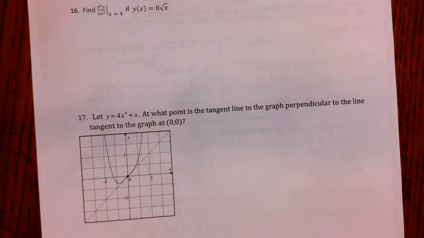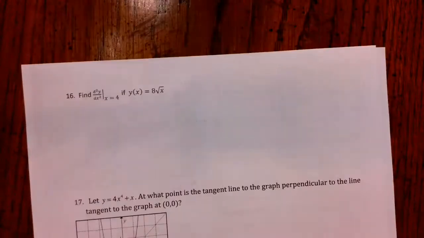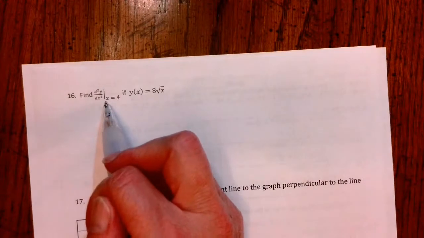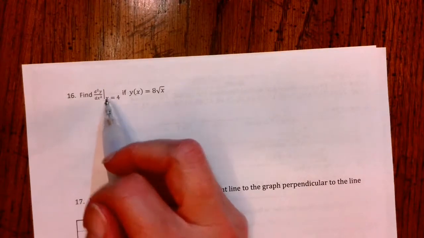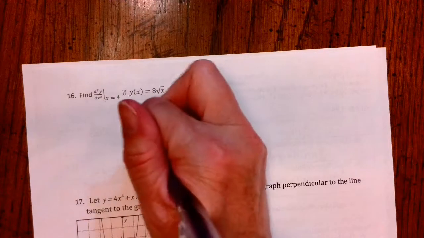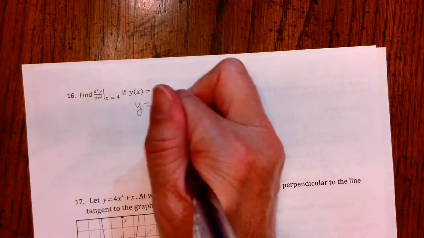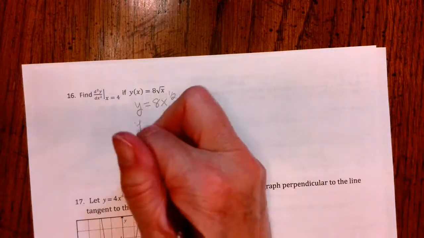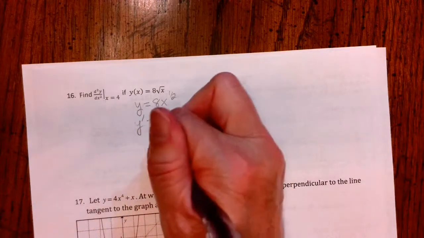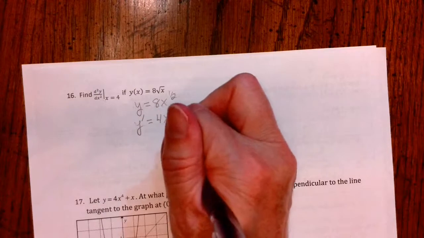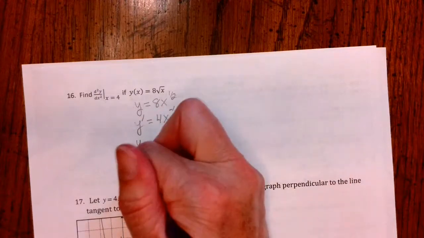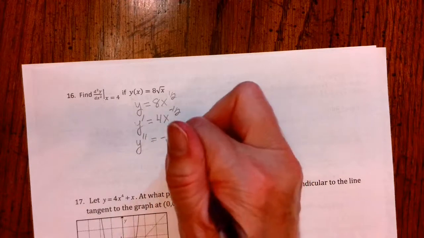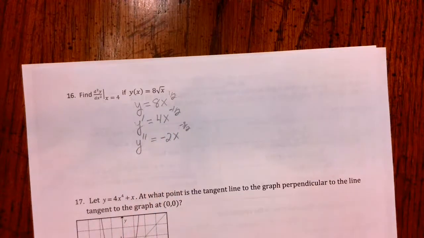Analyzing 16, I see a second derivative. I can't just jump to a second derivative because I'm finding the slope of a slope graph. I'm going to rewrite y as 8x to the 1/2. I can then find its derivative, which would be 4x to the negative 1/2. The second derivative would be negative 2x to the negative 3/2.